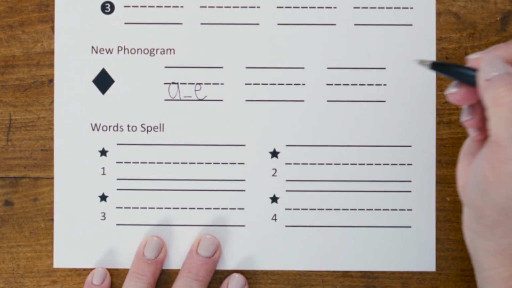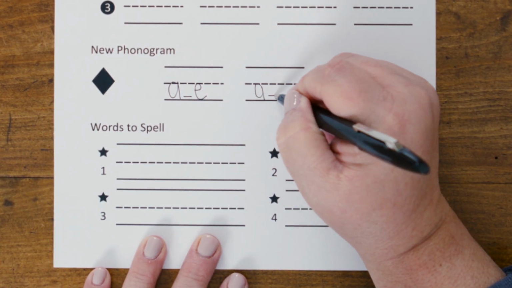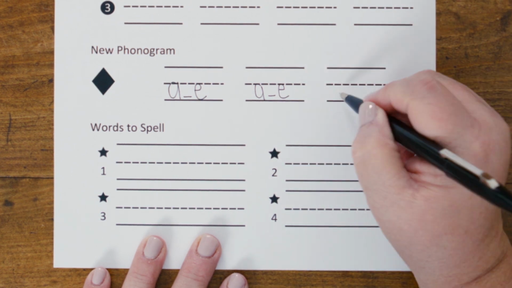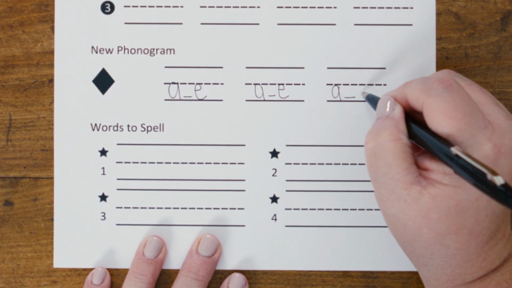All right, so Shannon, today we're going to spell some words with our new Magic E pattern. Do you remember the name of our Magic E pattern? Oh, it was A consonant E. Good. And what does A consonant E say? A. Good. So we're going to write 3 times whisper spelling. A consonant E says A. A consonant E says A. A consonant E says A. A consonant E says A. Good job. So now let's write some words with it.